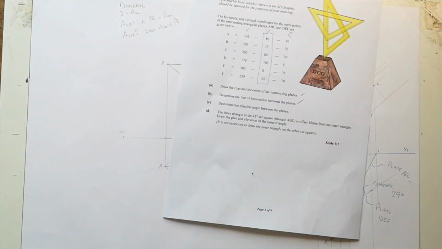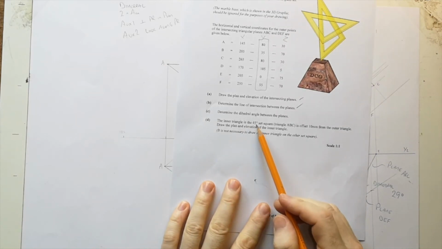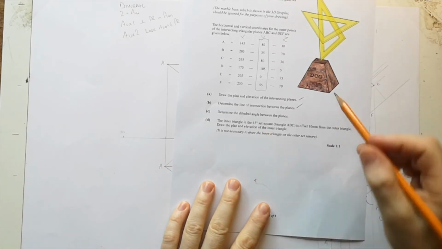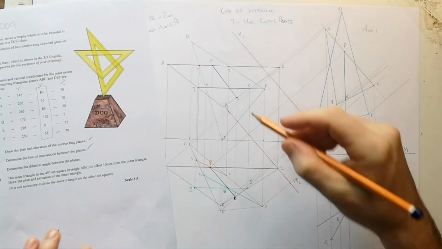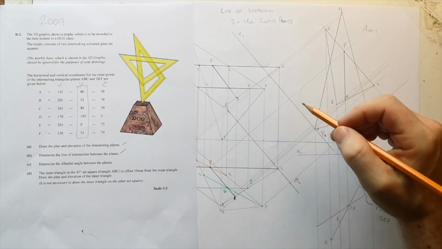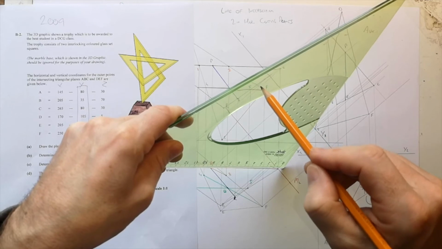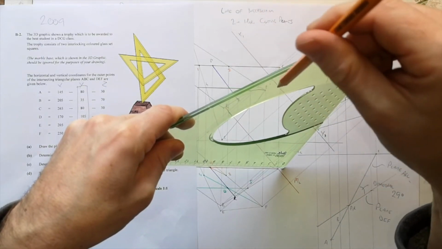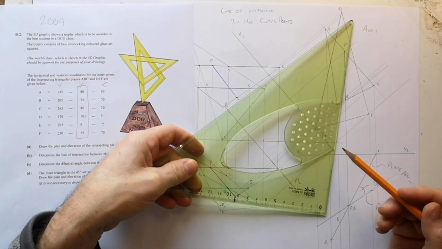We're moving through this. What about this last weird little bit here? Okay, so inner triangle in 45 set square ABC is offset 10 mm in, so it comes in by 10. That's grand. Draw the plan on the elevation of the inner triangle. Now, if I try and come in by 10 mm here and here, of course, I'm not going to see a true shape. If I'm looking at this like that, you told me that's 10 mm measuring this way, well, that's not much good to me. It's not 10 mm as you see it. So I need a true shape to solve this.